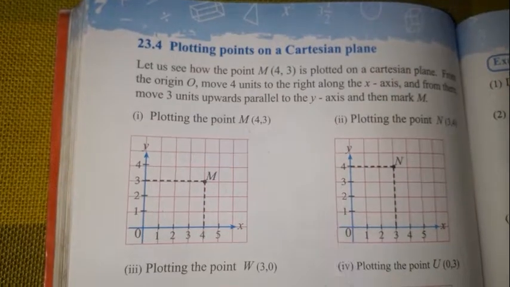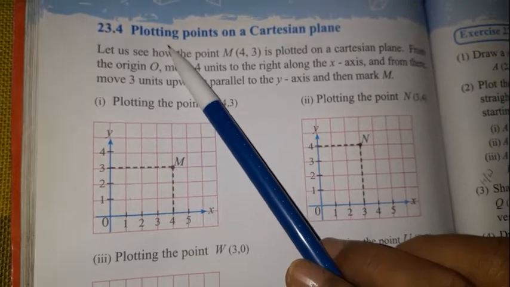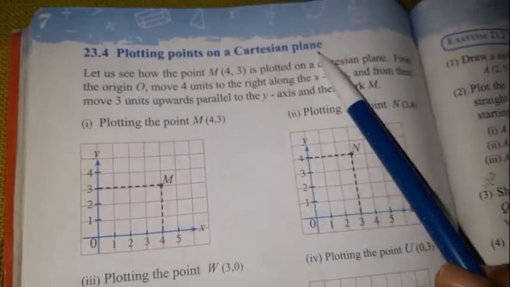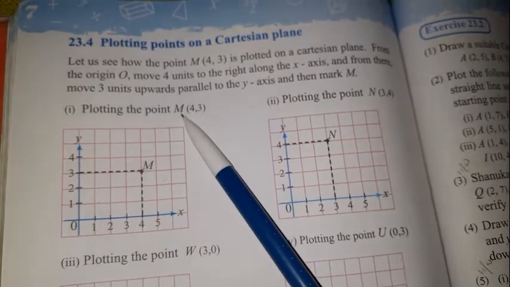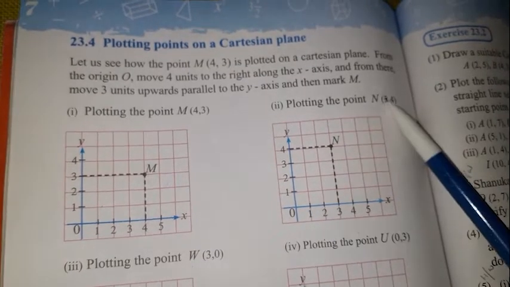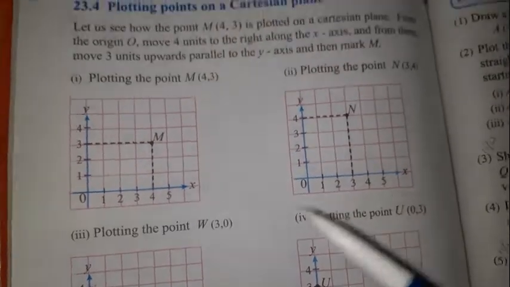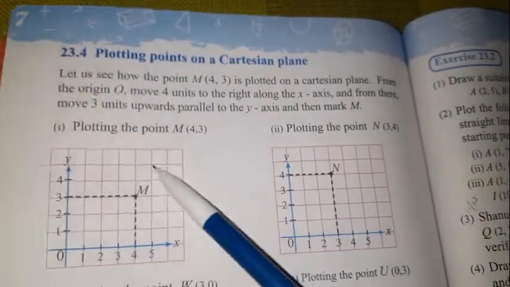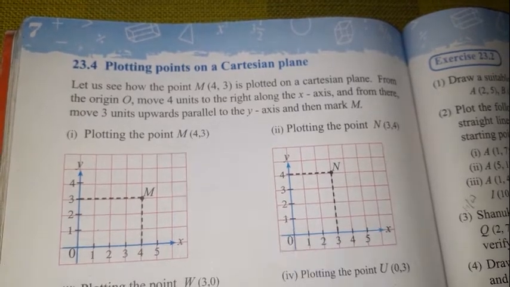Turn to page 114. Right, now I am going to explain page 114, plotting points on a Cartesian plane. Now you can see they have given some points M, N, W and U. Now, how do you identify point M?